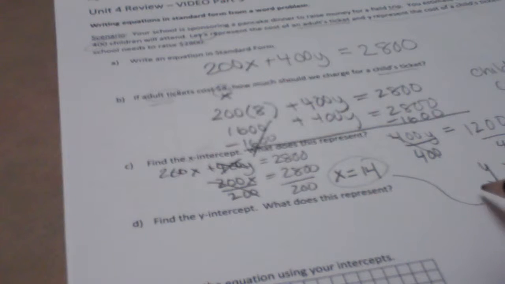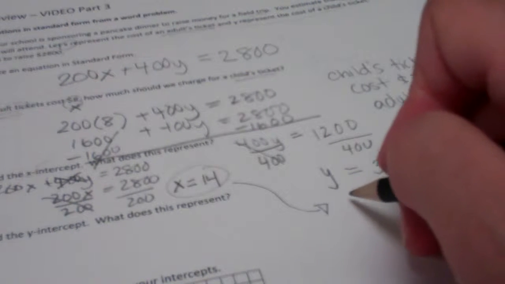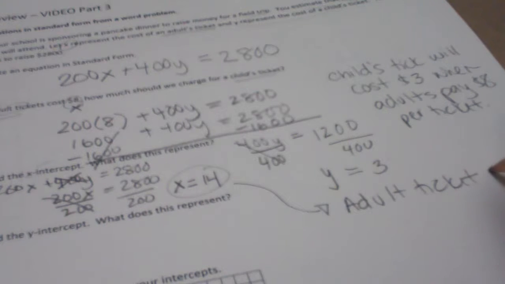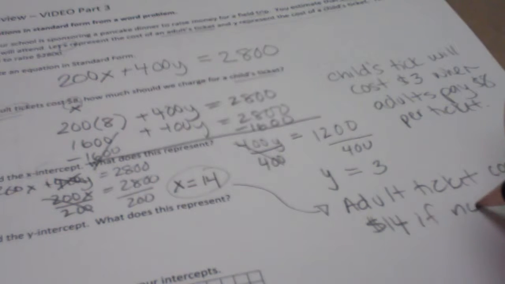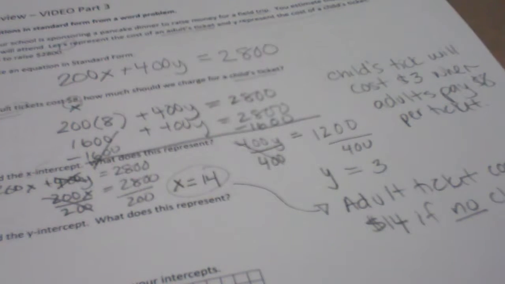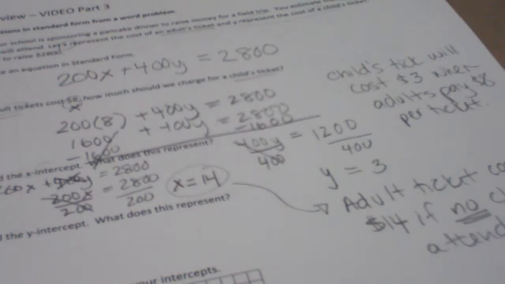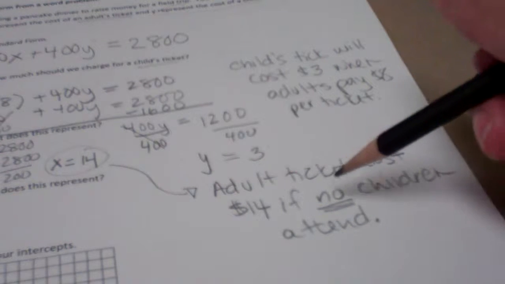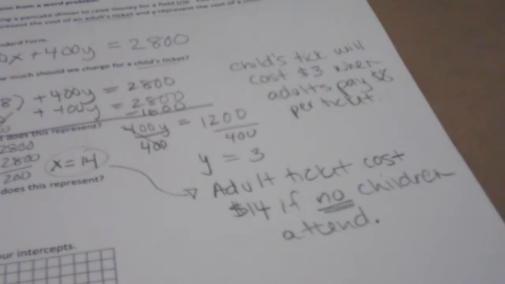I'm just going to rewrite the answer down here. So this X-intercept represents adult ticket cost $14 if no children attend. Remember that, no children attend. That's very important because for our Y value, that means that our Y was 0, which means no children. So only adults go, they're going to have to charge $14 per ticket for adults.